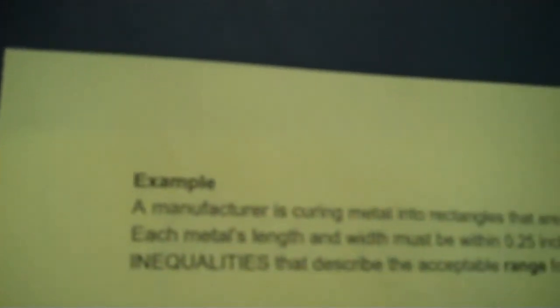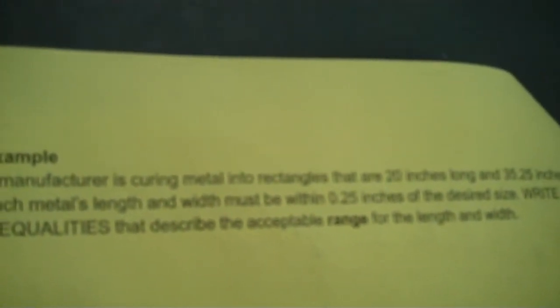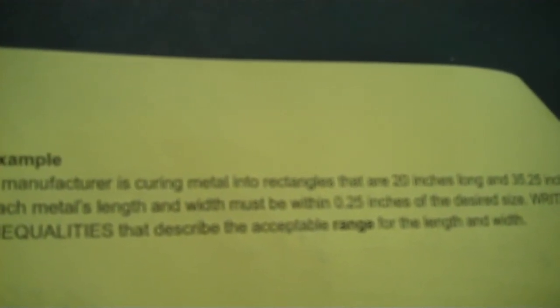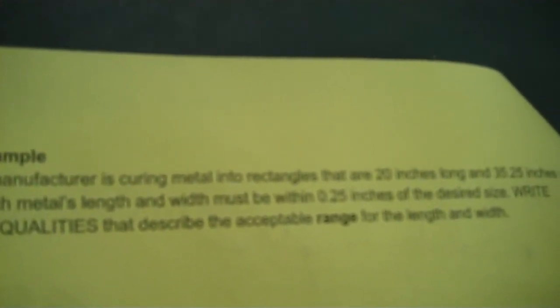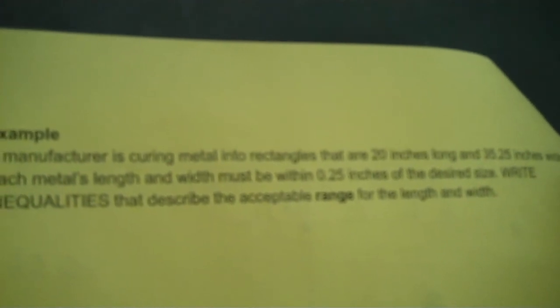Manufacturers cutting metal into rectangles that are 20 inches long and 35.25 inches wide. Each metal's length and width must be within 0.25 inches of the desired size. Write inequalities that describe the acceptable range of the length and width. So I got to do length and I got to do width.